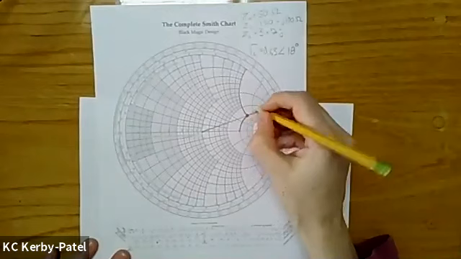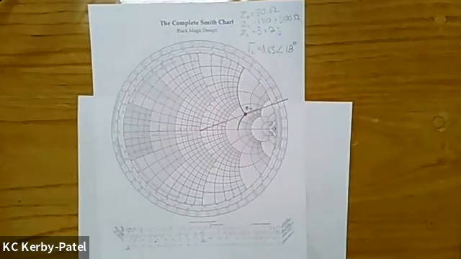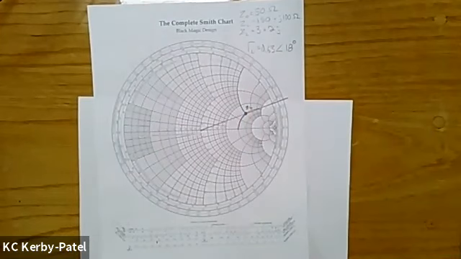Next, what if I wanted to know the input impedance to some transmission line that's terminated by this load? I'll even label it ZL here. How do I do that? Pick a transmission line length for me. Um, 1.55. Like what are the units that we should?